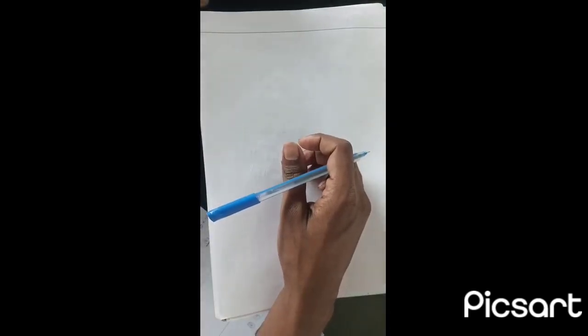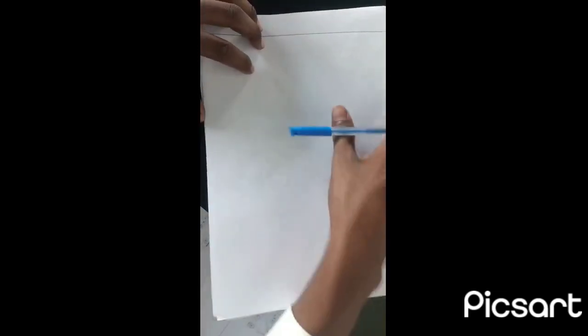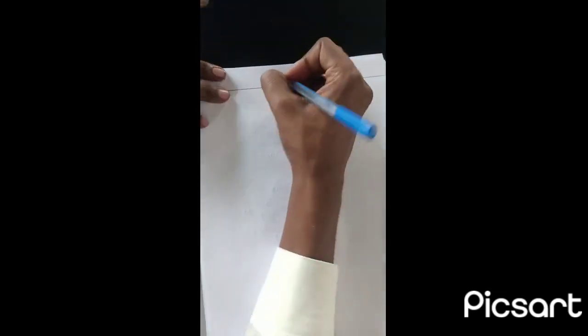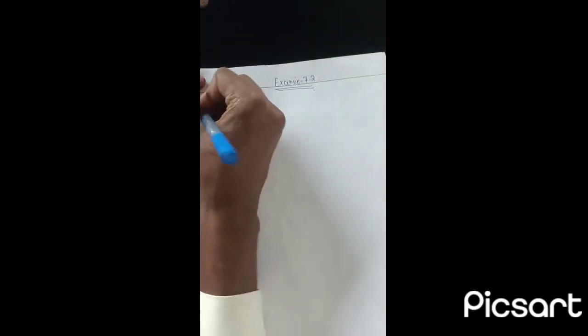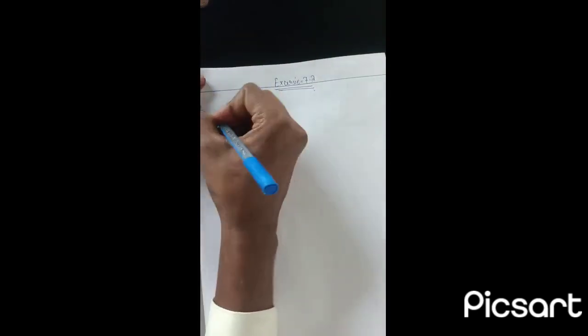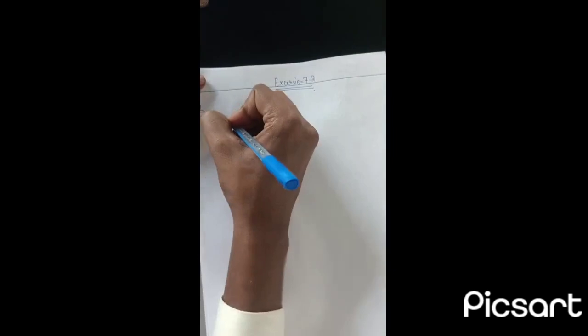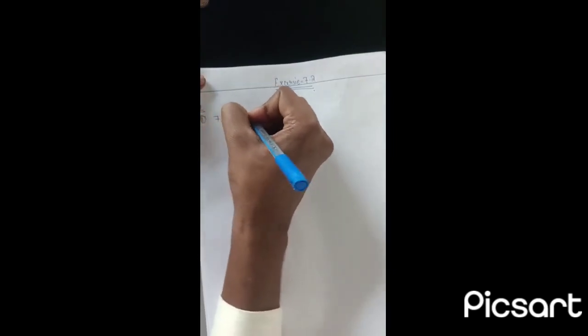This much was the explanation. Now we have to come on the questions. Question number, that is, exercise 7.2. Question number 1, first part, that is 7 comma 13 comma 35 comma 45.